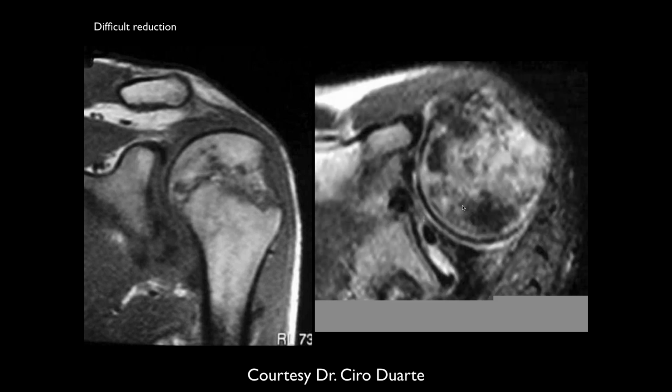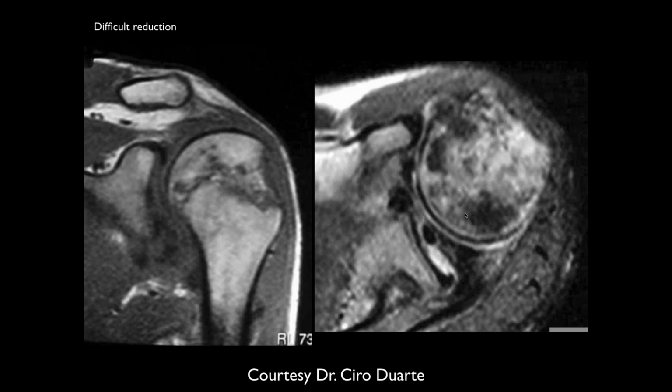There's something in between the joint space and the glenoid. Yeah, what do you think it is? It's not the MGHL. Could it be the posterior inferior? Well, what's a nice black structure like that? What's going on here?